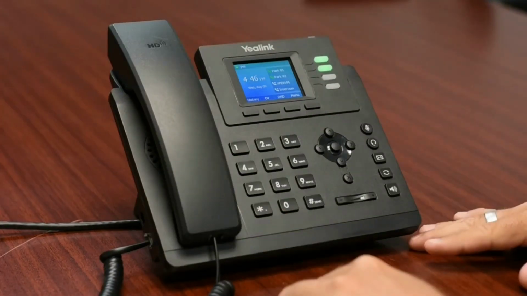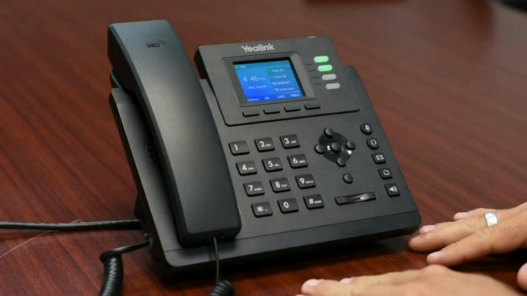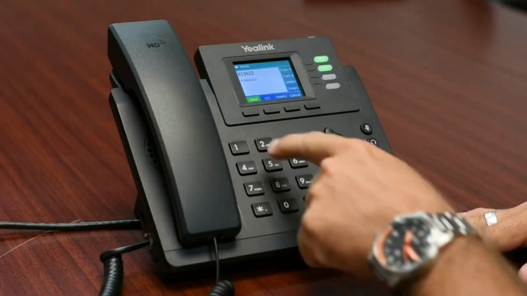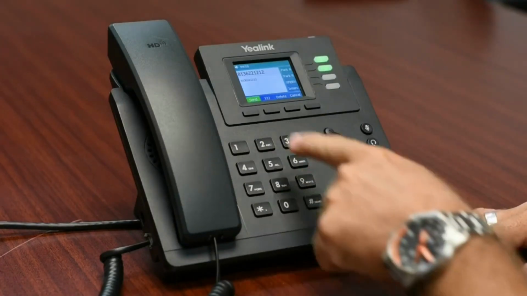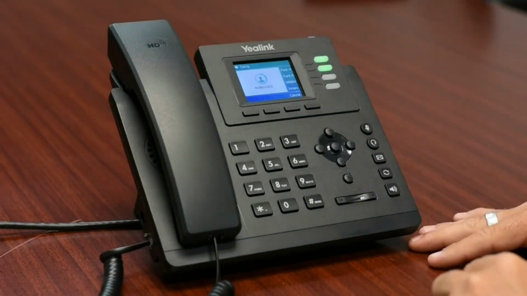Alright, to place a call, what I like to do is leave the handset on the cradle and dial my phone number. And then press the send soft key. This will place the call out to the outgoing party.